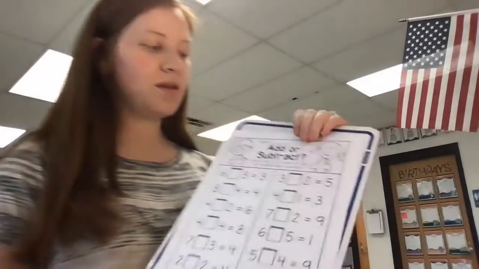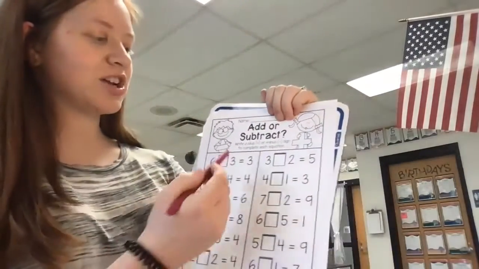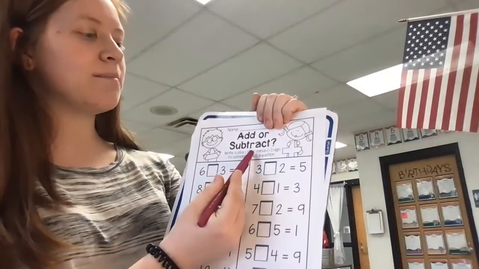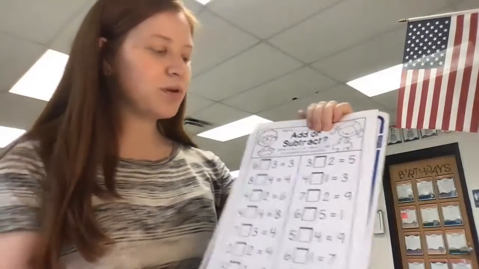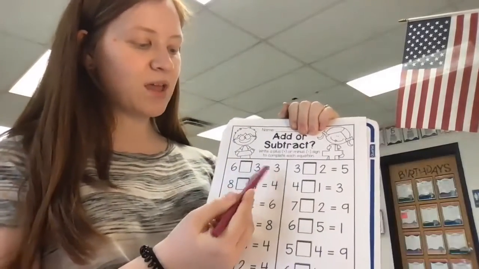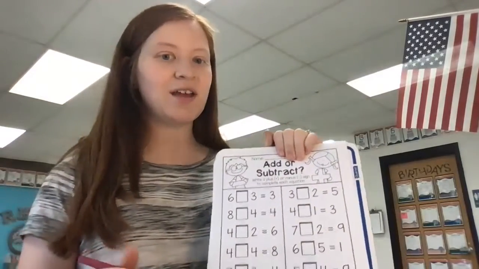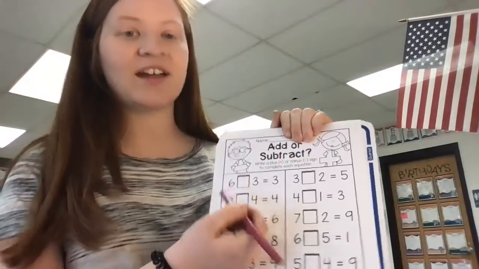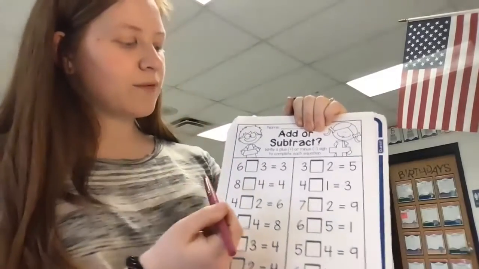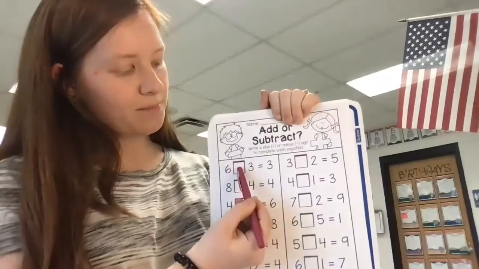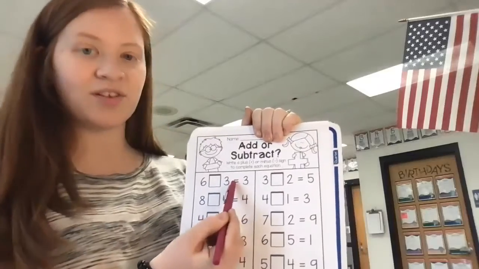Now, let's look at this worksheet. Let's read our directions. Write a plus or minus sign to complete each equation. So we are going to look at our equation and decide if we are adding or subtracting, and we'll put the right sign in the empty box. So let's look at our first math problem. 6 blank 3 equals 3.